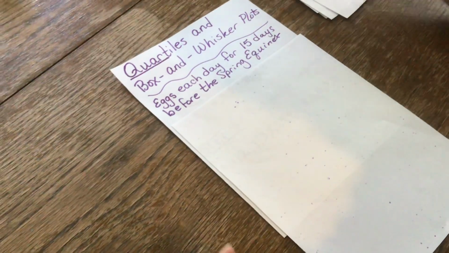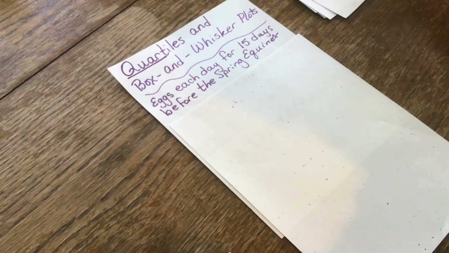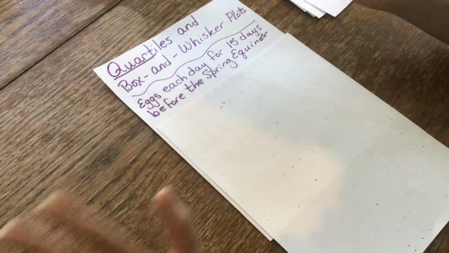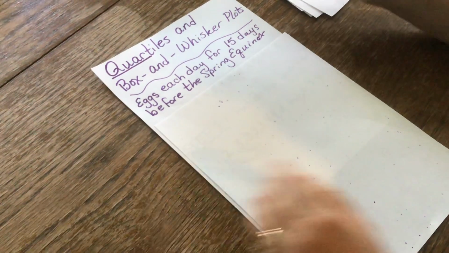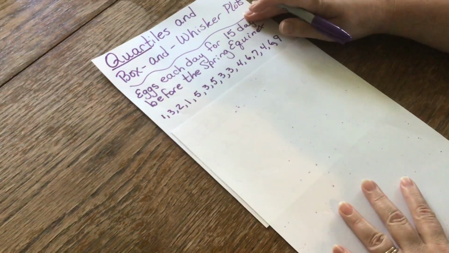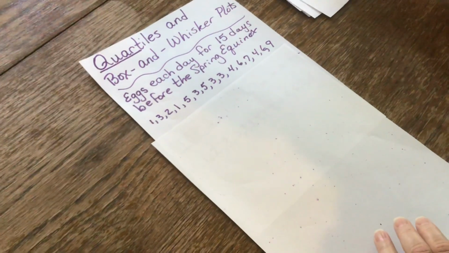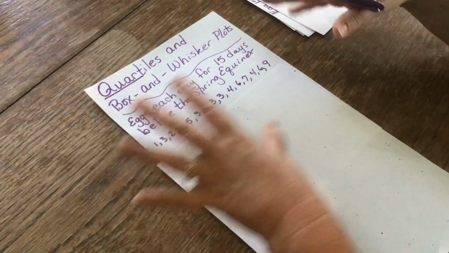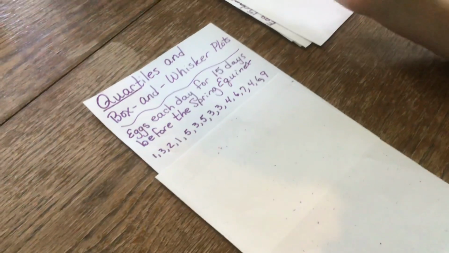So let's take some of my favorite data. I kept track of how many eggs each day my hens laid for the 15 days before the spring equinox. It makes a difference because chickens lay eggs according to how much light there is each day. And this is what I found. Now you can see these numbers are kind of all over the place. Earlier numbers were a little lower, later numbers were a little higher, but it's hard to make sense of it.